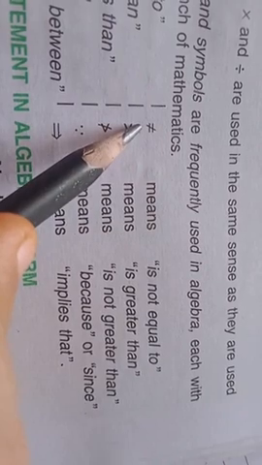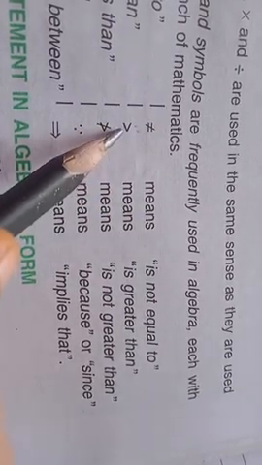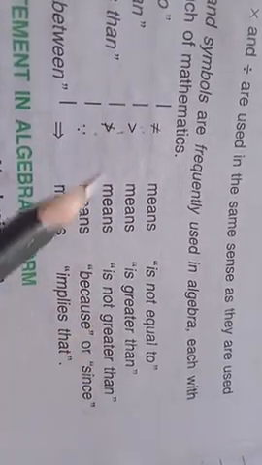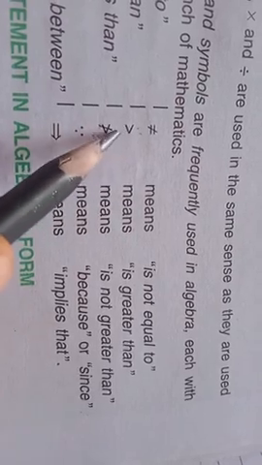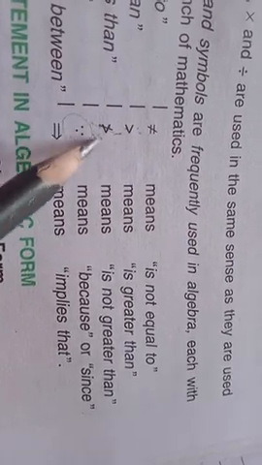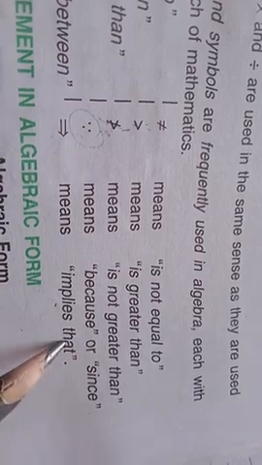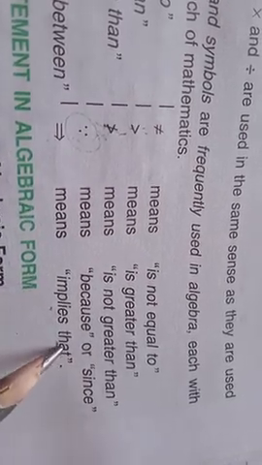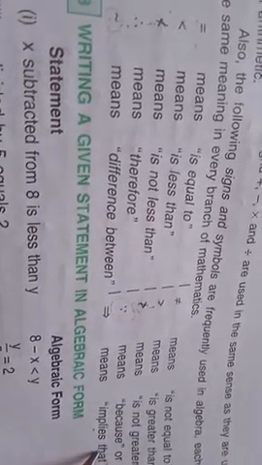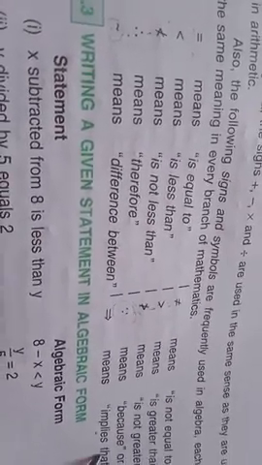You can see this sign means is not equal to. This sign means is greater than. You can see is not greater than, just draw a line on the greater than sign. And this means because or since, and this arrow means implies that. Okay, so these are the symbols and signs which we use with algebraic expressions.